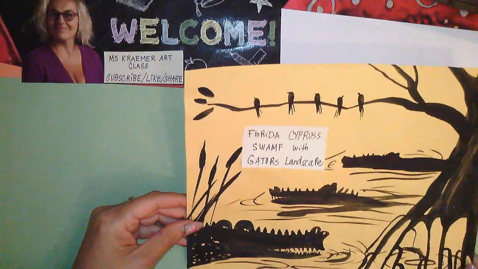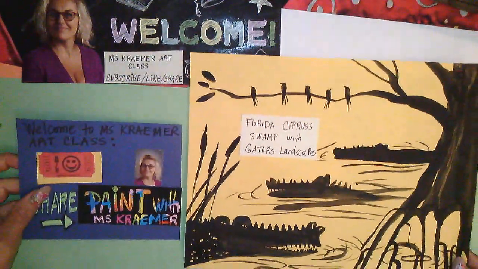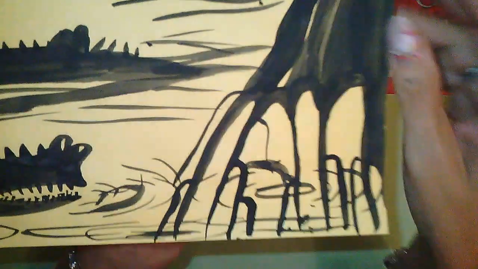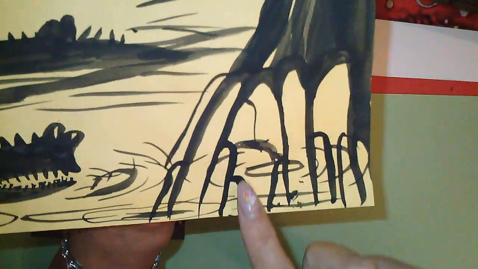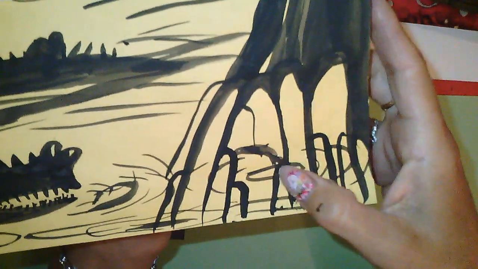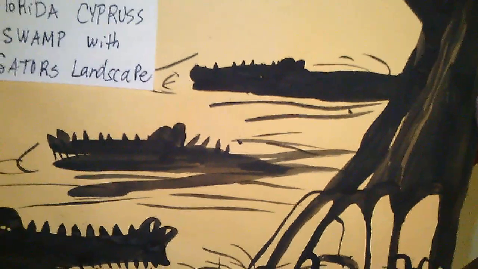Have you ever been to a river? Have you ever been to St. John's River? There are these cypress trees that have these cypress knees. They grow outside of the water. These are the roots of the tree. And there are all these fish swimming through there, and it's called wetlands.